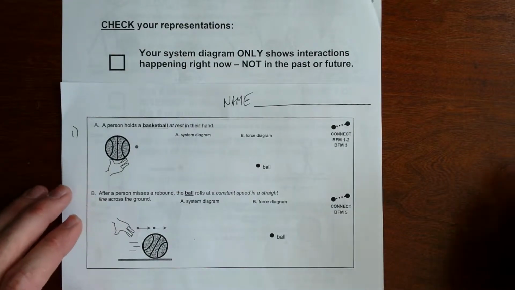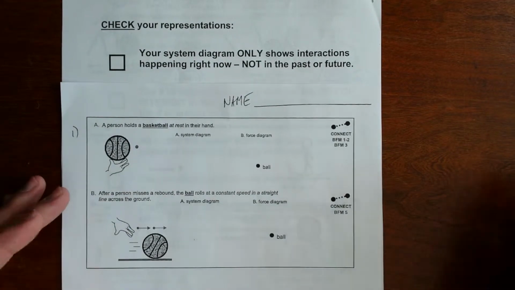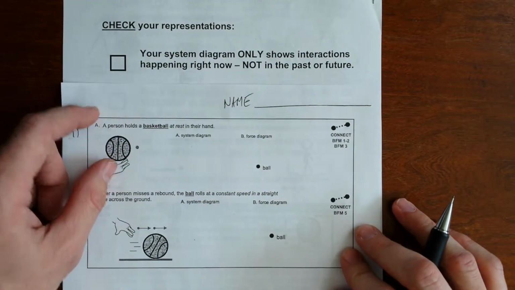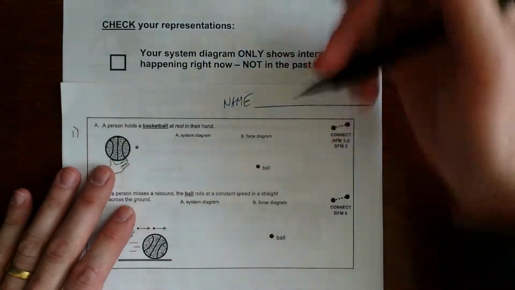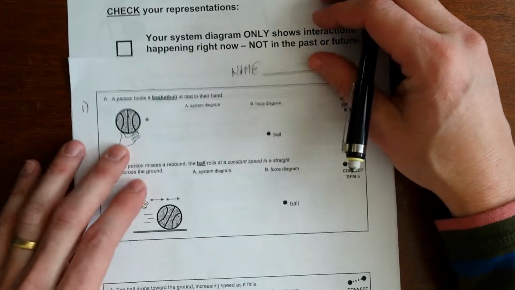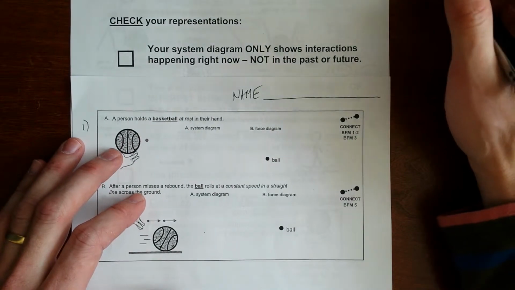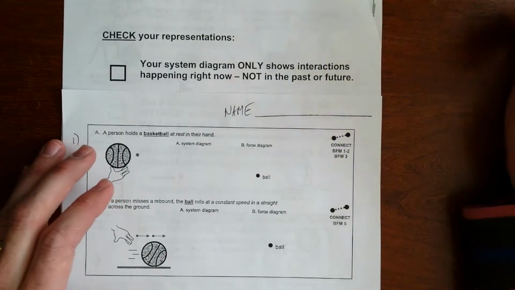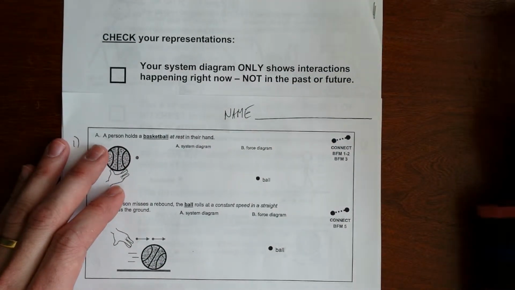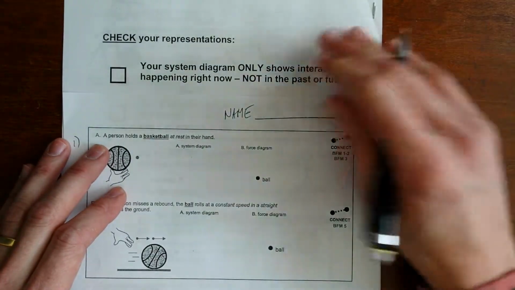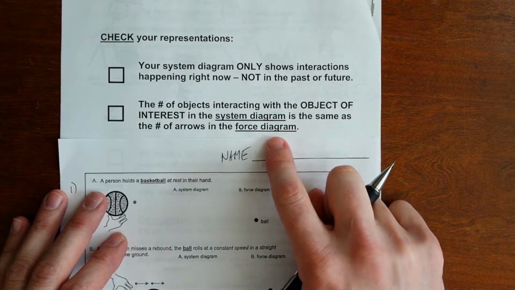So I'm going to show you how to do a couple examples of both a system diagram and a force diagram using the description and using this checklist that's on the back of a lot of your packets, and it's on page like 76 or something of your notebook in the BFM section. So we're making a system diagram and then later on we're going to turn that into a force diagram.